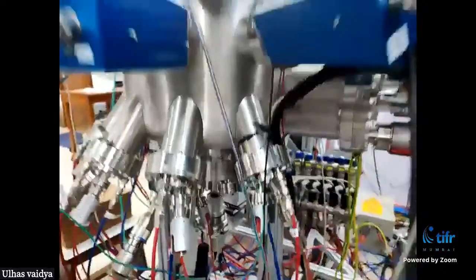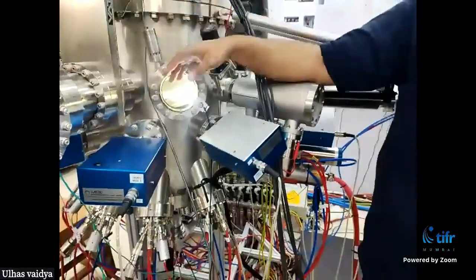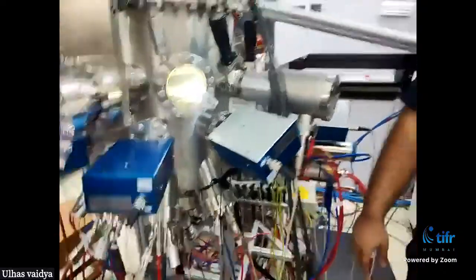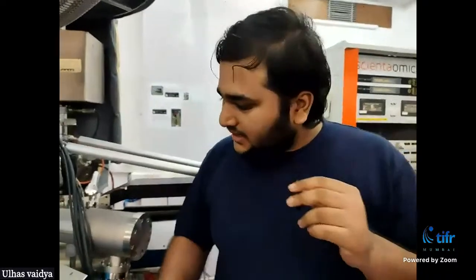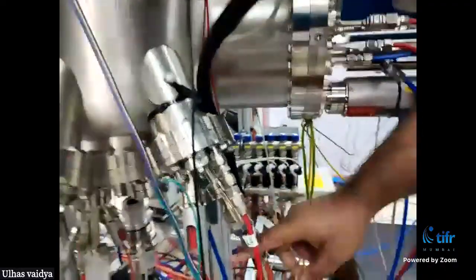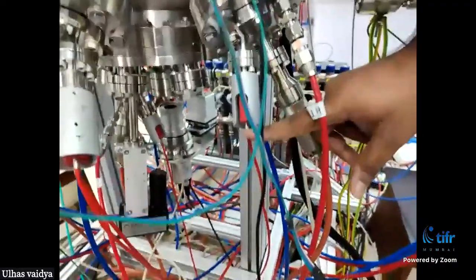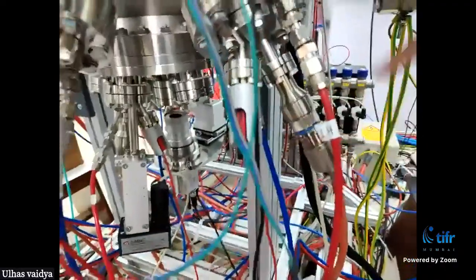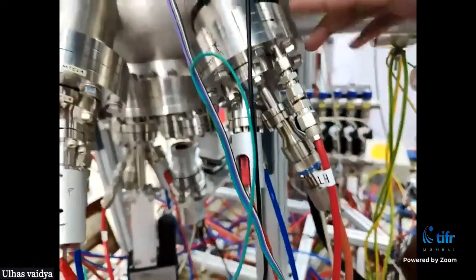To separate every material you want to evaporate, yes, we have a separate source for every material we evaporate. Are you able to control them independently? It depends on the temperature. Everything has a heater and different temperature sensors. If you focus here, this is the power source and these are the temperature sensors we have. And obviously there is a water supply also to keep them cool.